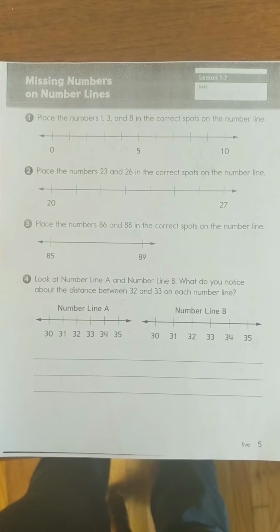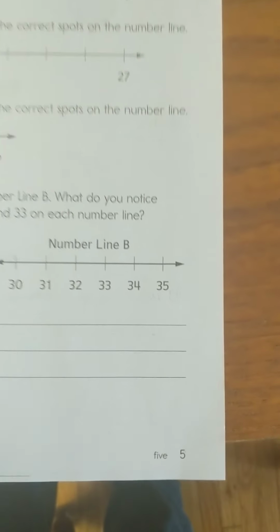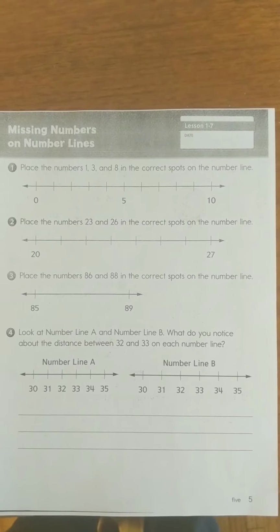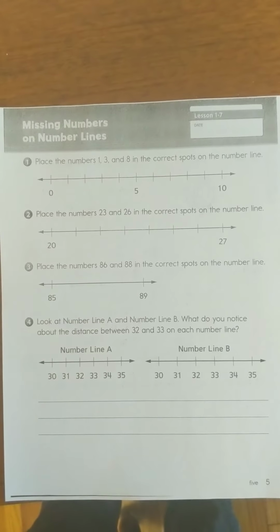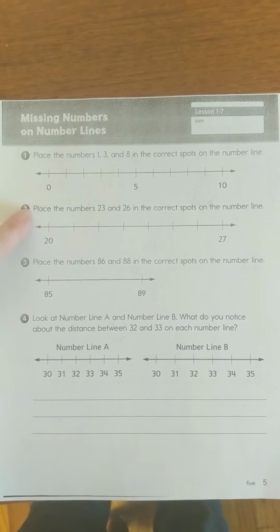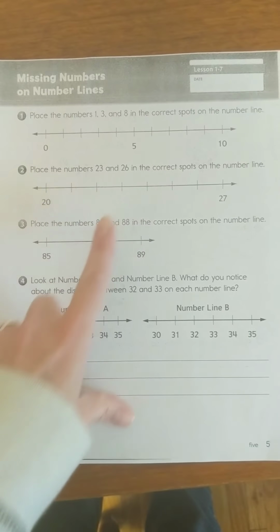This page that we are going to be working on is page 5, and you will see lesson 1-7 up at the top. And this page is about putting numbers on number lines. So for numbers 1 and 2, they give you some numbers that they want you to put in the correct spots on the number lines. I think you can do that.